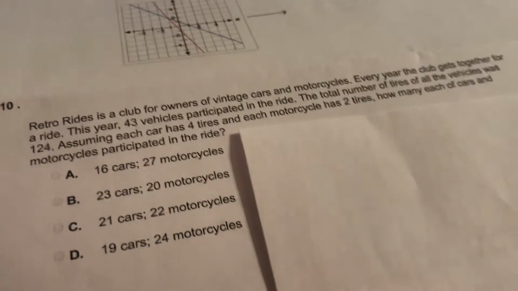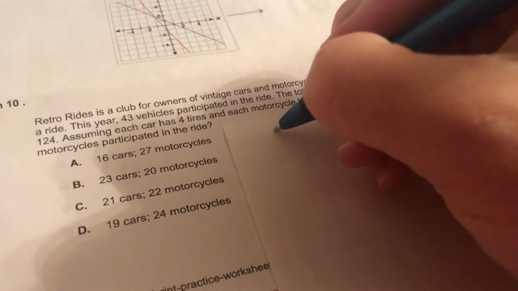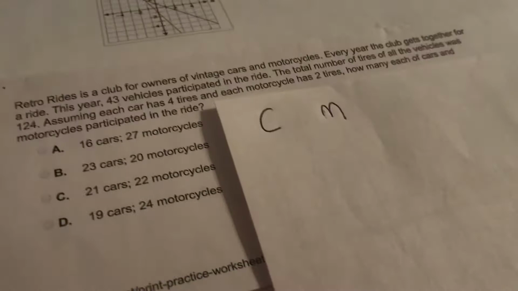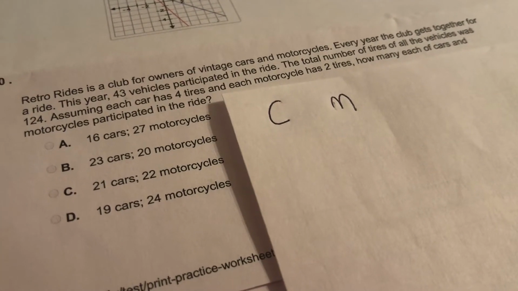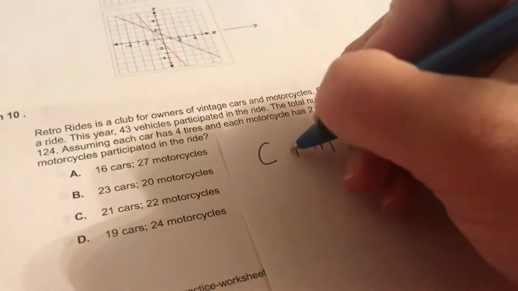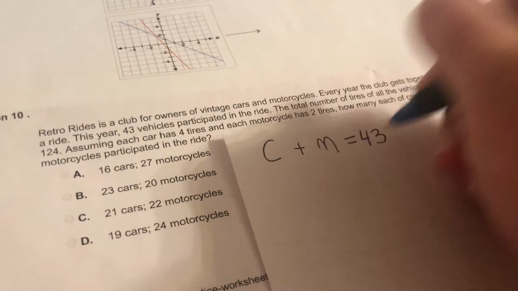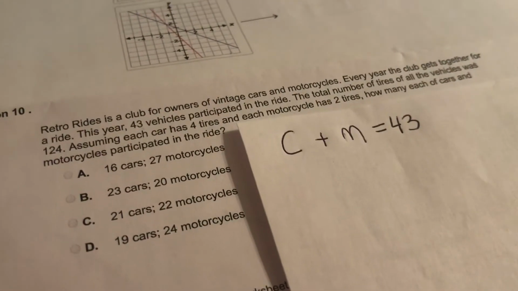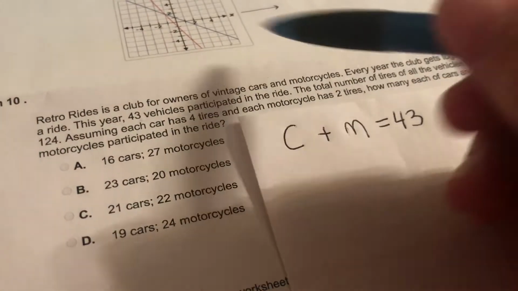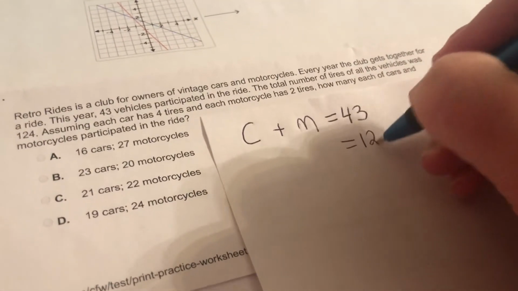Okay, well, the first thing we want to do is identify what our variables are. I think in this equation we need to use C for cars and M for motorcycles. Well, what do we know about the numbers of cars and motorcycles? Well, we know that there are a total of 43. So if we add the number of cars and motorcycles together, we know there should be a total of 43. Well, what else do we know? We know how many tires they have. It says that all the vehicles had a total of 124 tires. So we know that there's 124 tires.